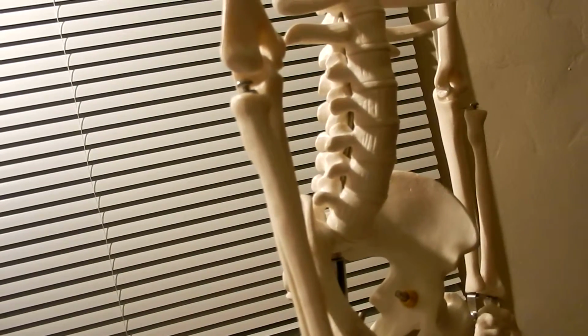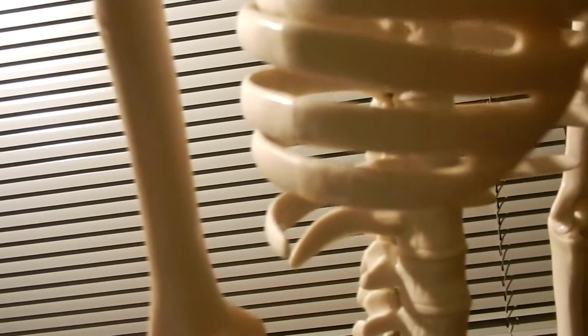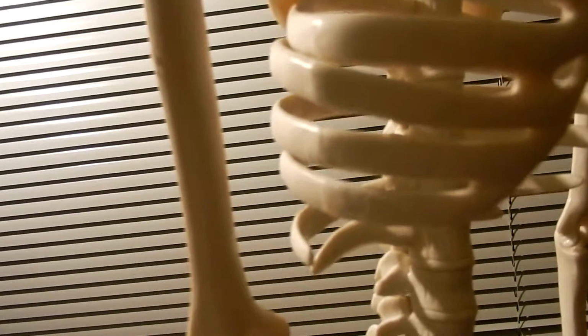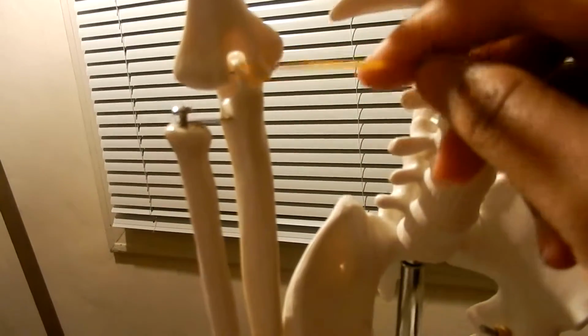Next, we're going to look at the trochlea. Which would be up here in this area. And the trochlea articulates with the trochlear notch.